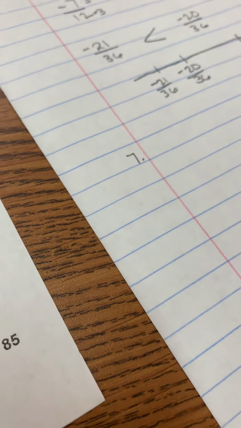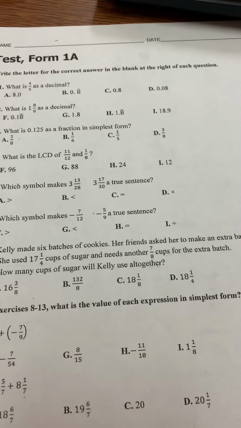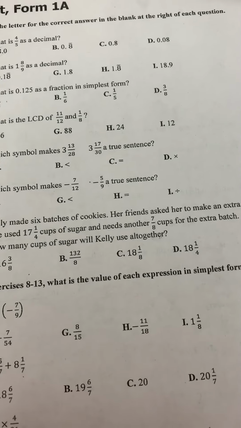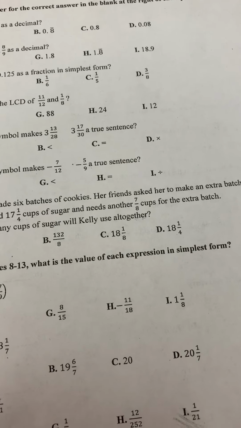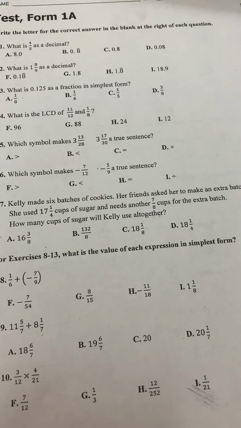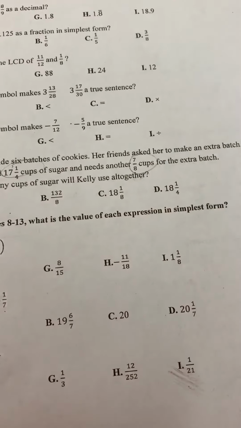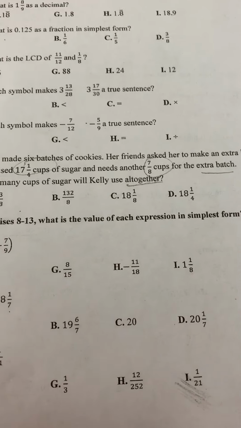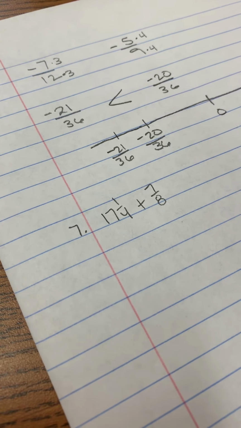Number 7. It says, Kelly made 6 batches of cookies. Her friends asked her to make an extra batch. She used 17 1/4 cup originally and needs another 7/8 cup for the extra batch. How many cups of sugar will Kelly use altogether? Well, she's already made some and she needs more sugar to make the extra batch, and I've got this keyword that says altogether. I'm thinking this is an addition problem, because how much will she need to make all of the batches?